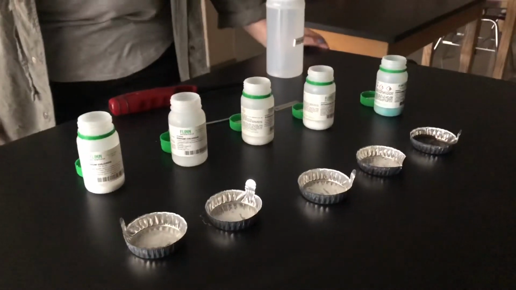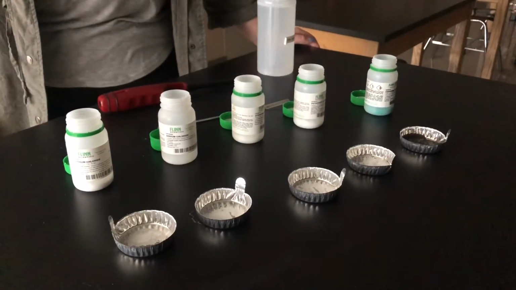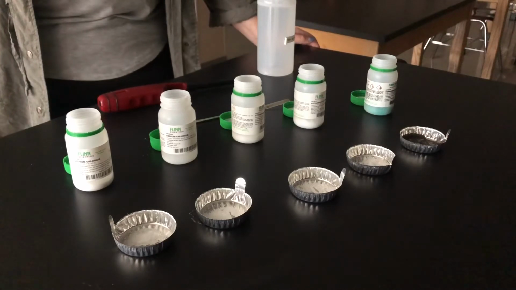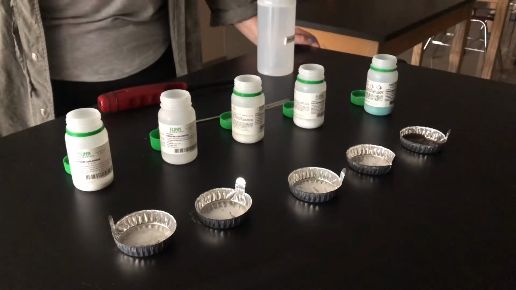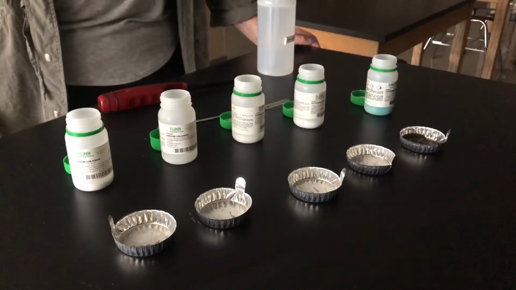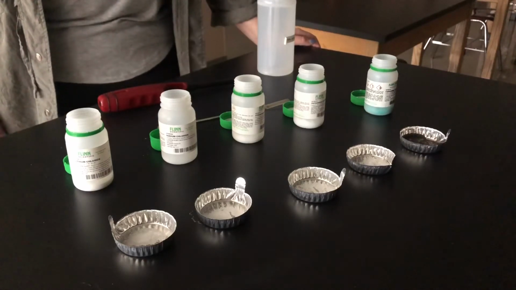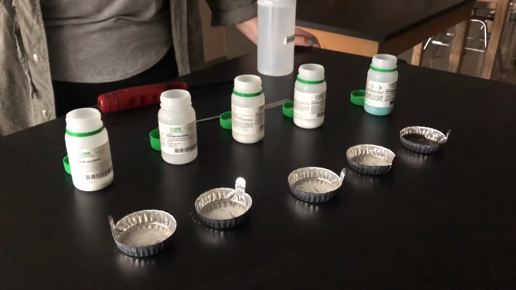So there we have our different metal salts. These are just a taste of some of the ones you'll see in different firework displays. There are definitely other metal salts that are used in combination with some of these that you'll find in your firework displays.